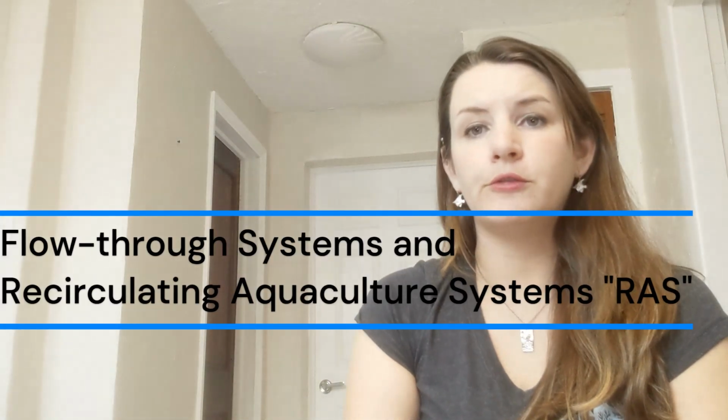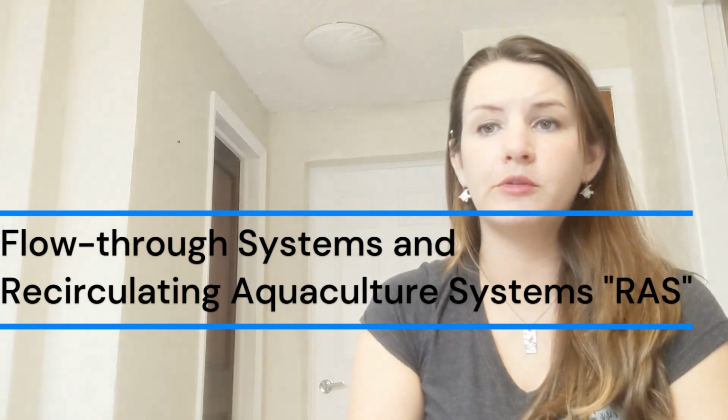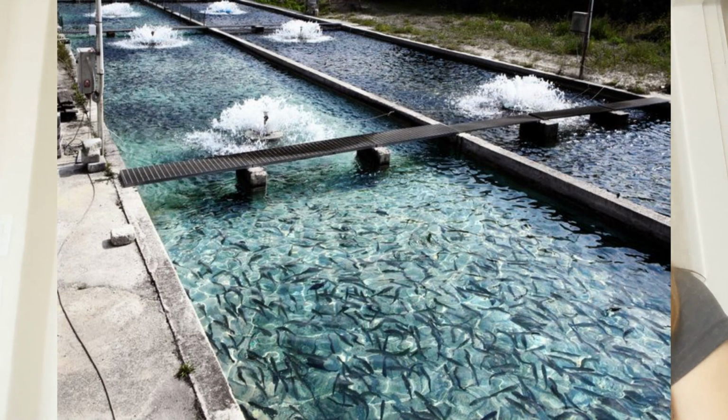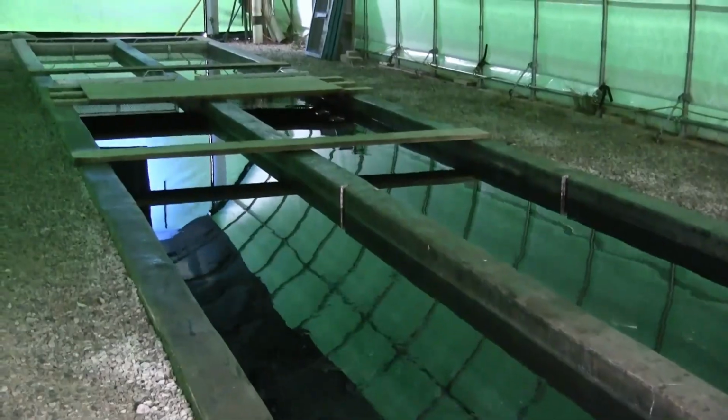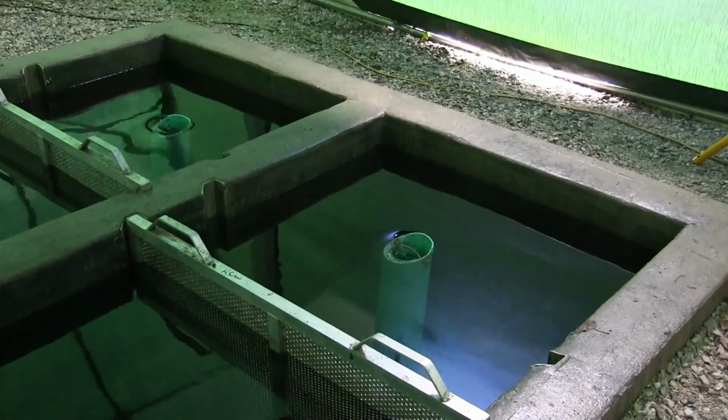Both flow-through and RAS have pros and cons when it comes to choosing which type to use. Flow-through raceway and pond systems are a common method of choice for trout farmers, but recirculating or semi-recirculating tank systems are often the choice for marine fish farmers. Flow-through systems are a good option when you have an abundance of good quality water available.